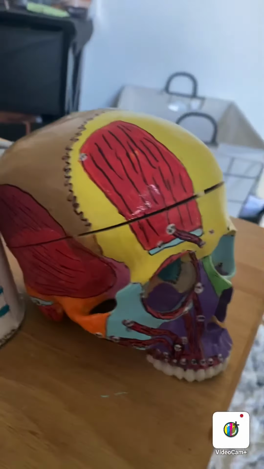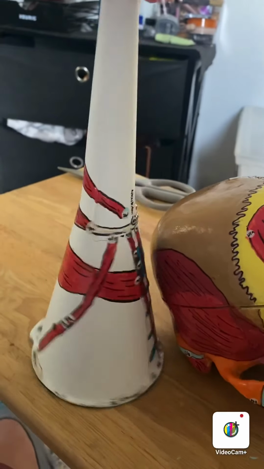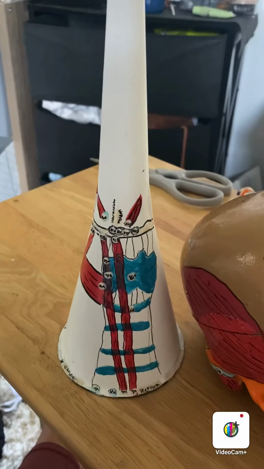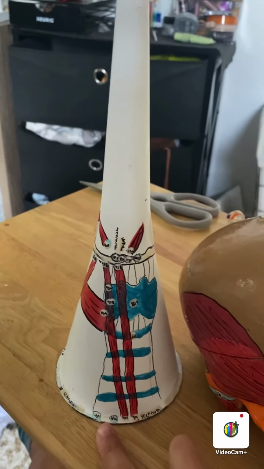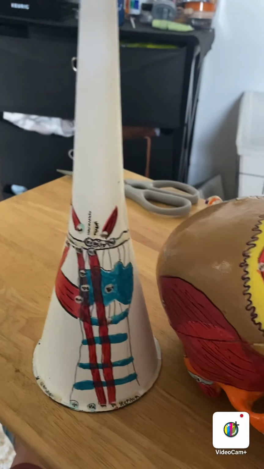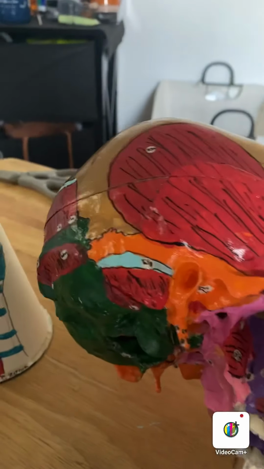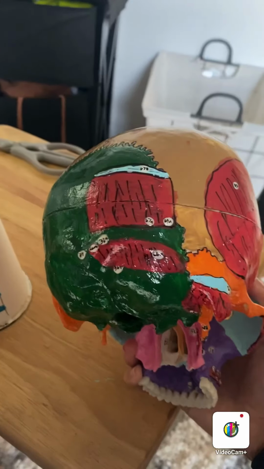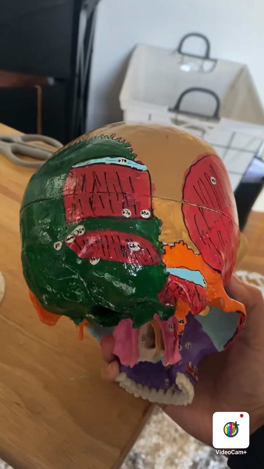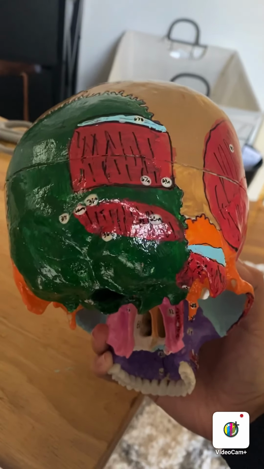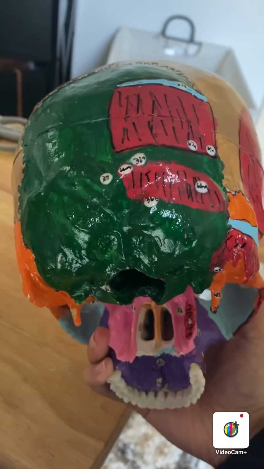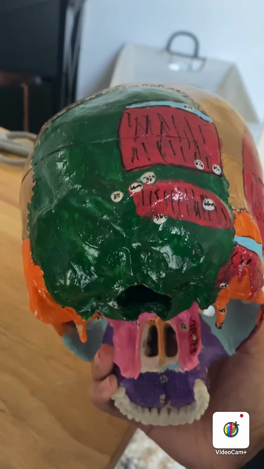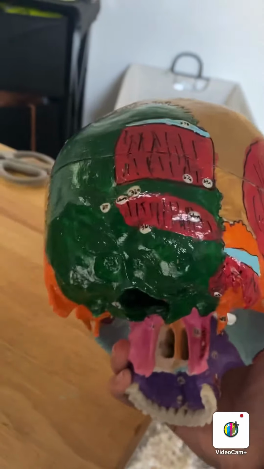Alrighty, so this is the finishing product. So first we have the sternocleidomastoid muscle that originates at the clavicle and the sternum and inserts at the mastoid process up to the temporal bone. Next is the trapezius that originates at the external occipital protuberance and superior nuchal line, and then it inserts on the clavicle and scapula, which we did not need to label.